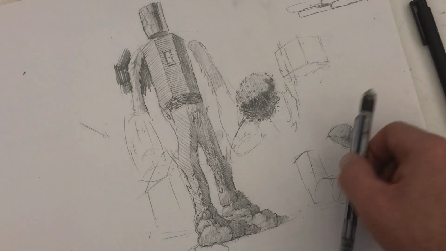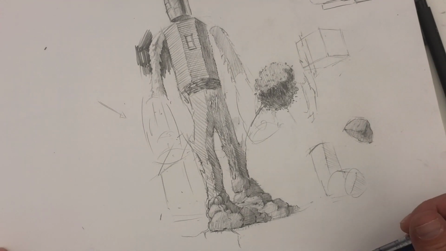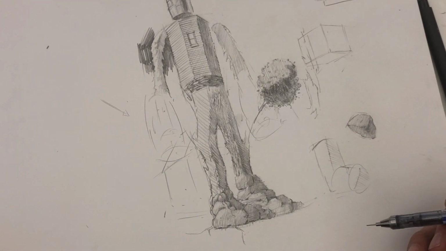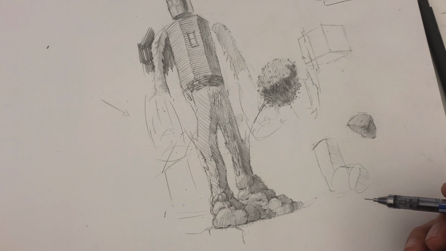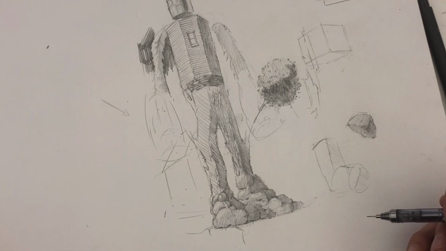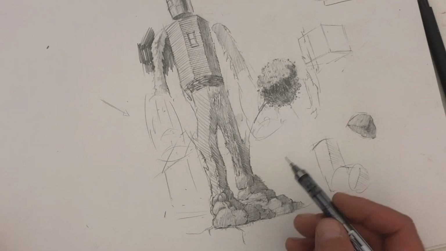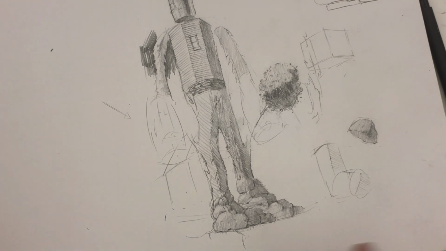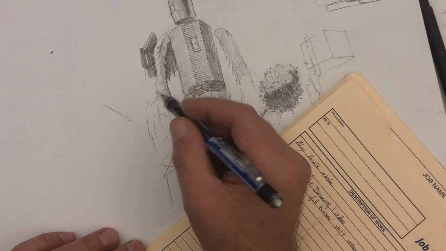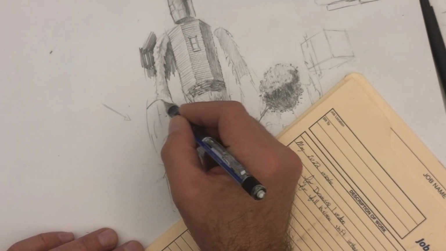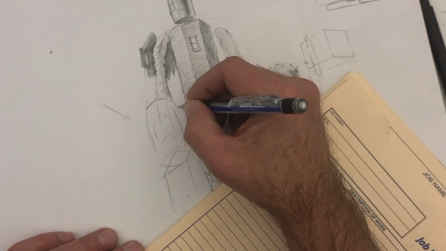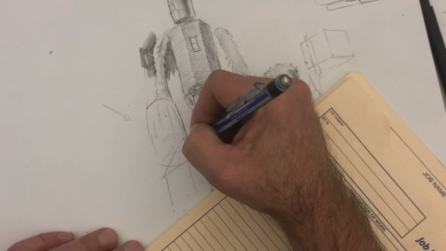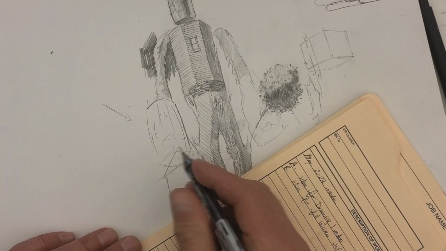I don't know what to do with this dude's hands. Oh, here. Let's say that the hands are super shiny steel. Okay.